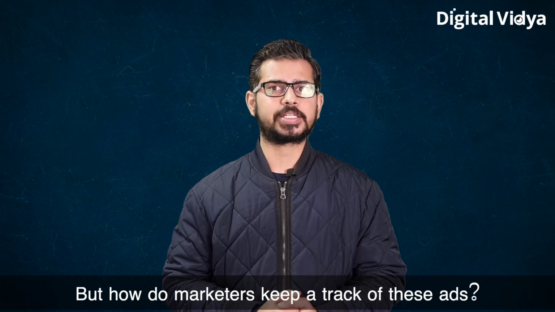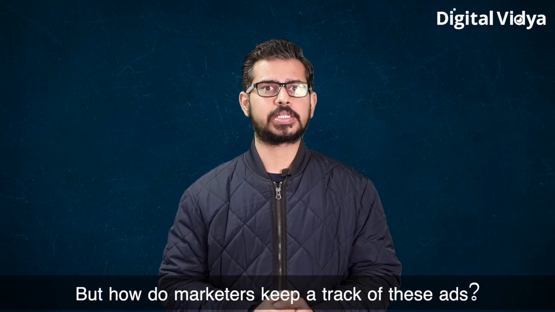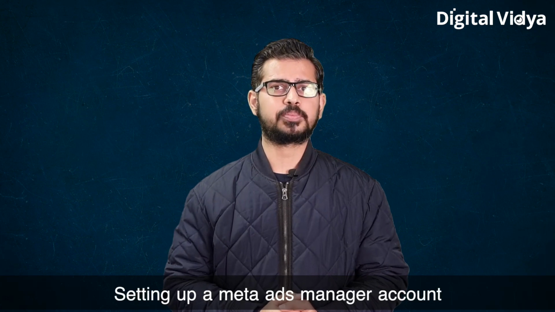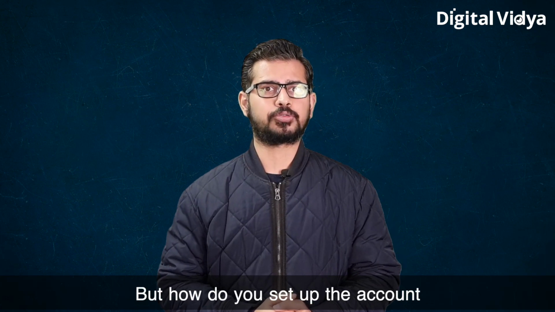But how do marketers keep a track of these ads? The answer is simple. Setting up a Meta Ads Manager account. But how do you set up the account?